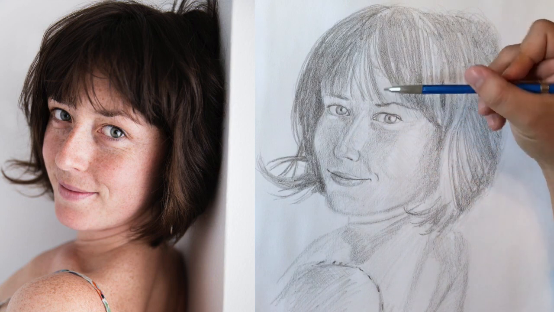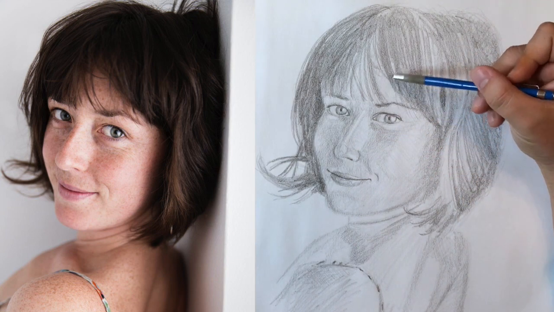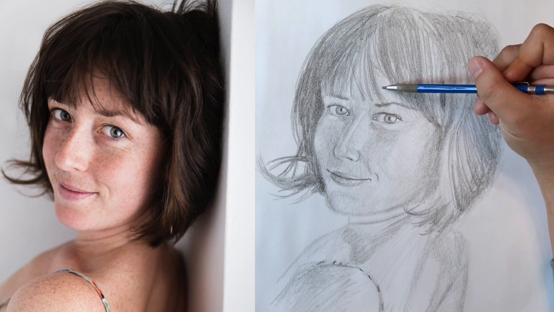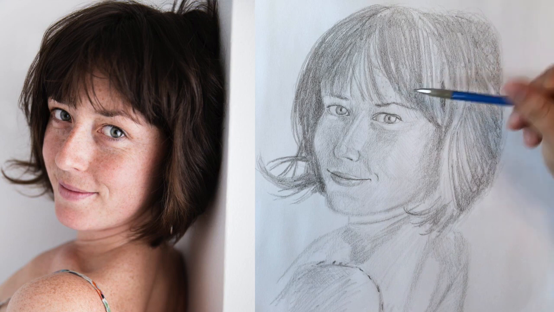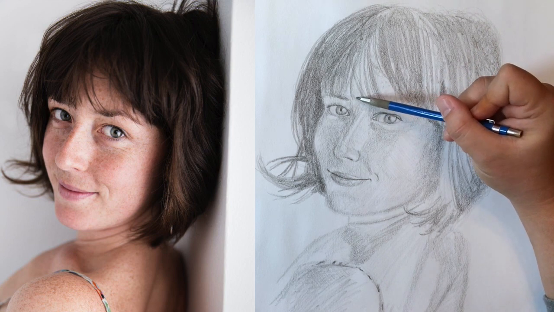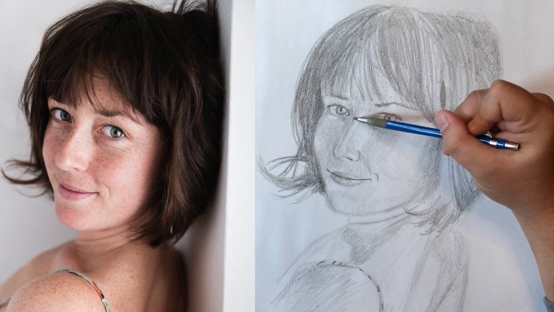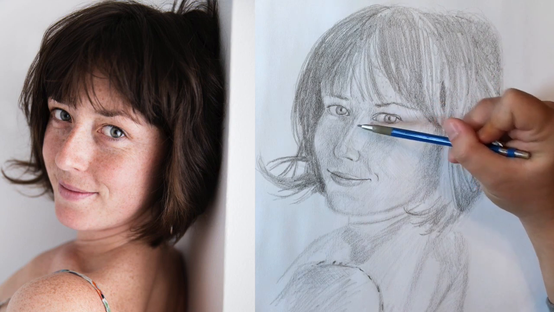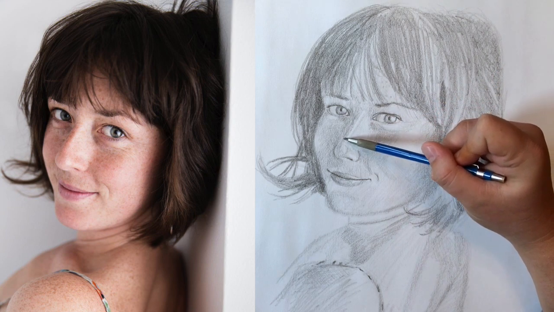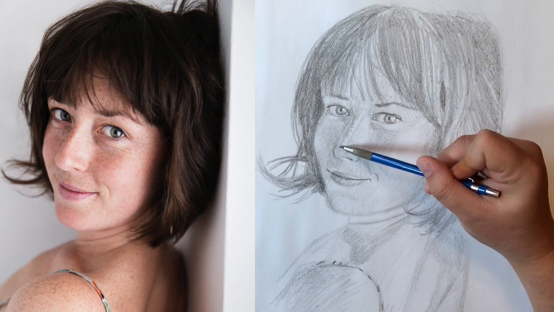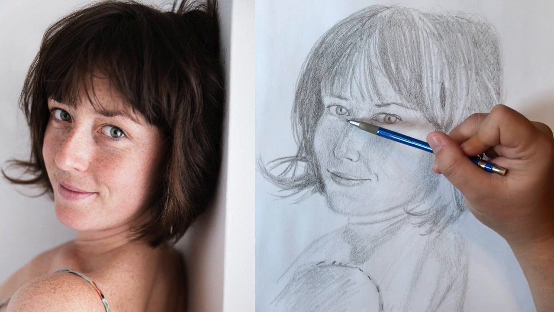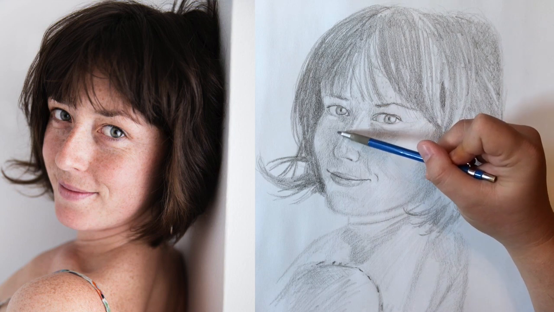So let's start with some of the freckles here. I'm using the soft side of my pencil, and I'm just going to lightly add some of the freckles by almost just pressing and squiggling very quickly. The freckles on her nose are visible, but they get lost almost immediately when the light hits them. So you can just give the hint of them without pushing down too much.